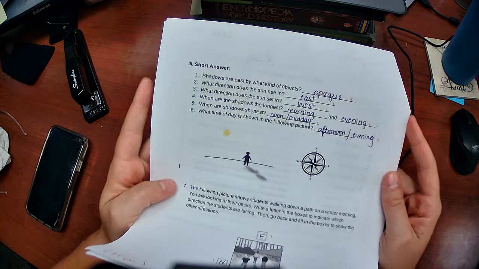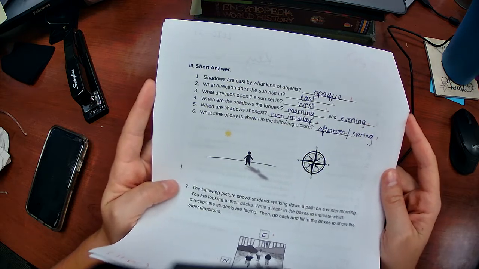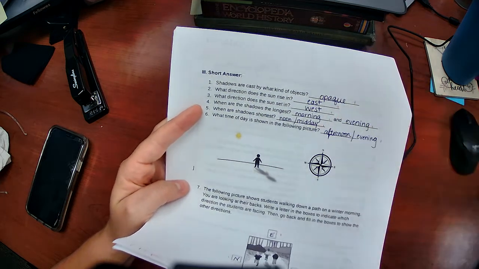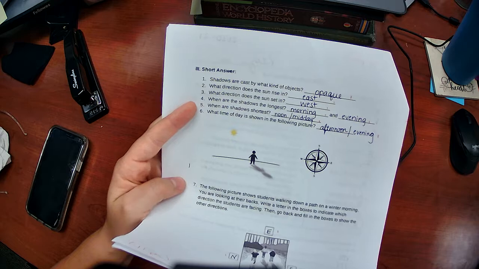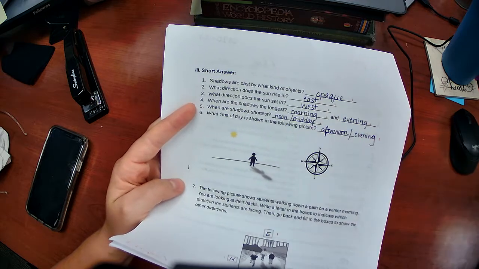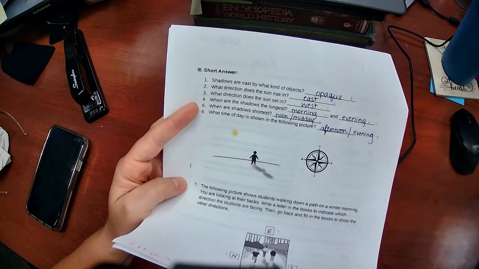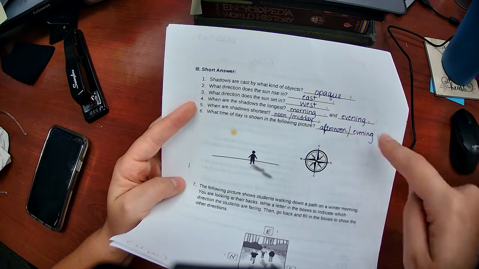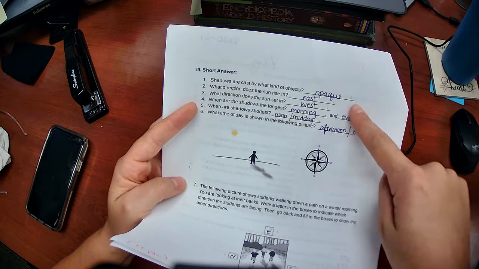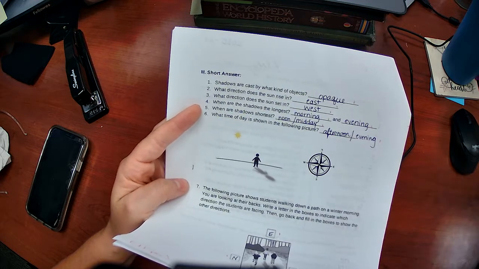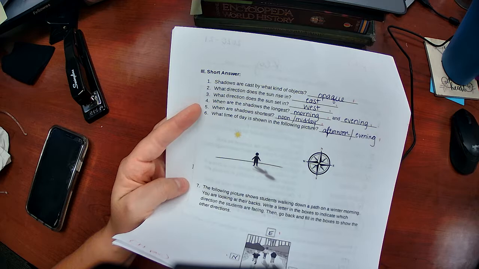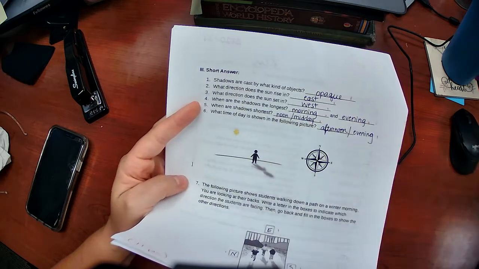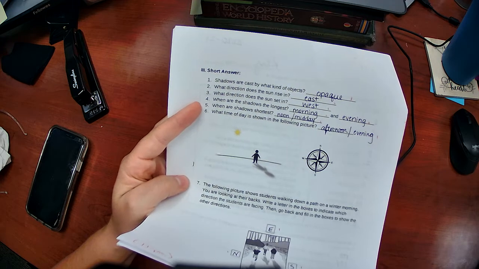Shadows are cast by what kind of objects? The answer is opaque. What direction does the sun rise in? It rises in the east and sets in the west. Shadows are the longest at morning and evening. If you gave me late afternoon or something similar to that, I probably gave you credit for it. However, if you put something like night, that would be wrong because there are no shadows at night because the sun's not out. Shadows are the shortest at noon or midday or 12 o'clock p.m. That's all the same thing.